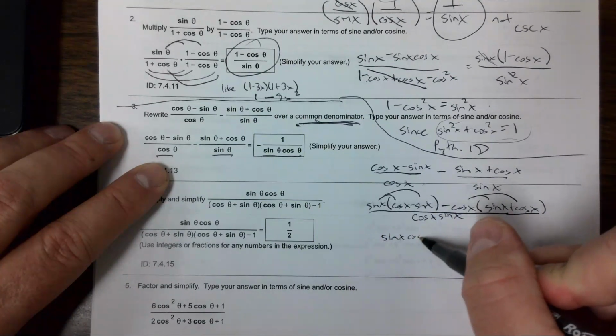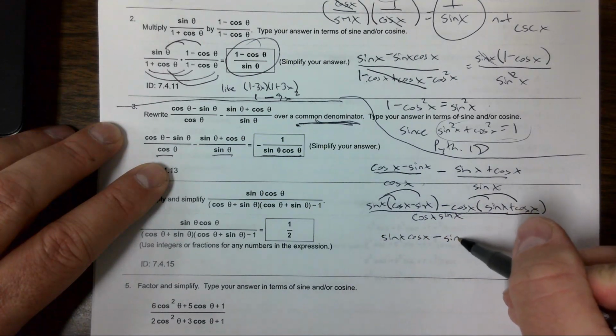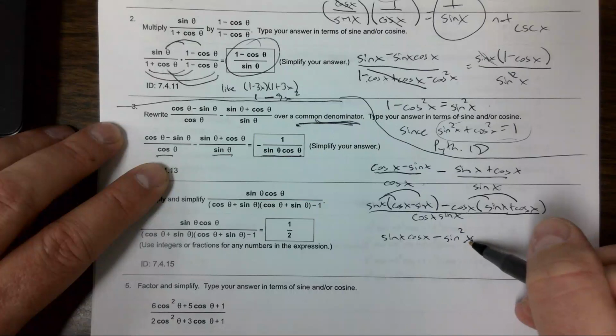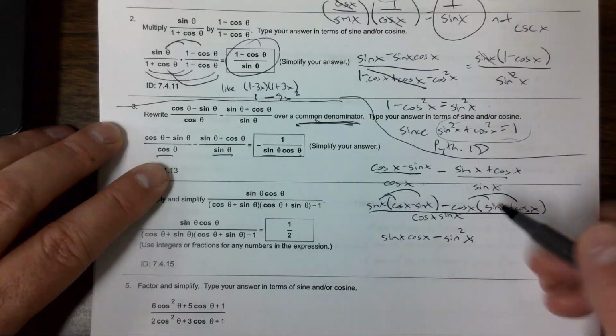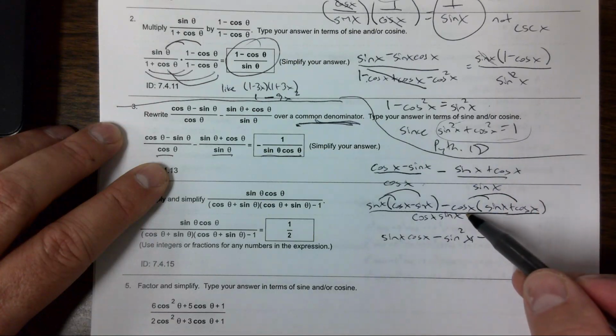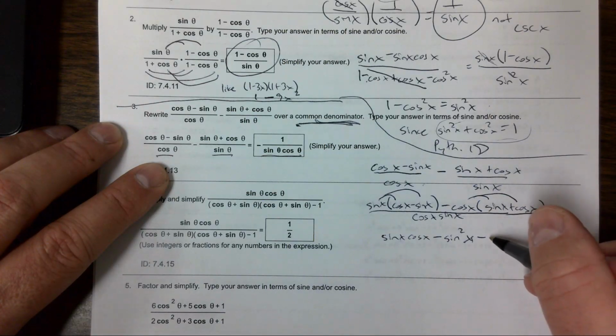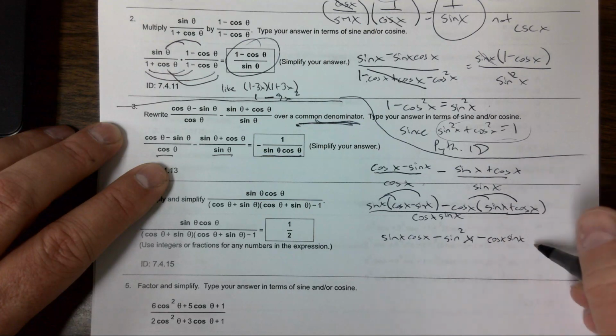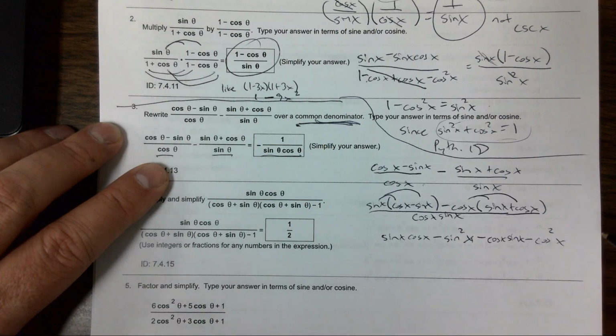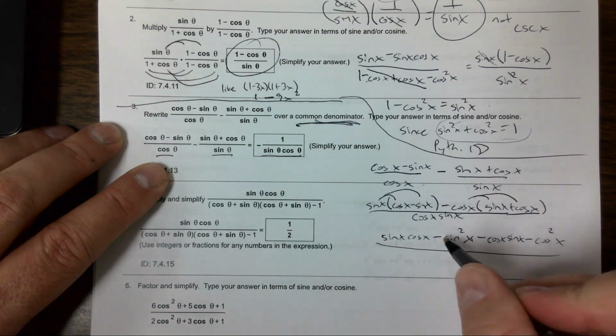Sine x cosine x minus sine x squared, or sine squared x, and then minus cosine x sine x minus cosine squared x over cosine x sine x.